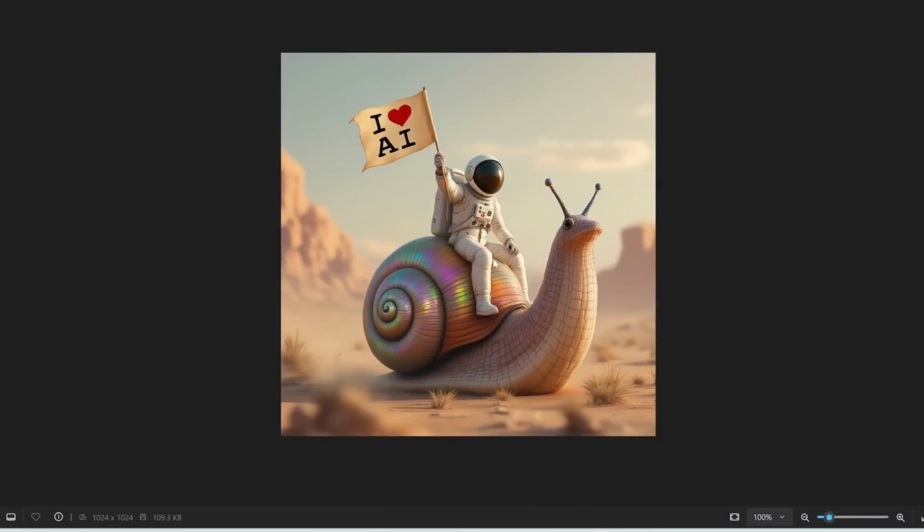This is an astronaut riding a giant snail. The snail does have an iridescent shell, plus the flag does say "I love AI." It's interesting how it replaces the word love with a heart symbol, which I did not really explicitly say to do, but whatever, let's give it the point anyways.